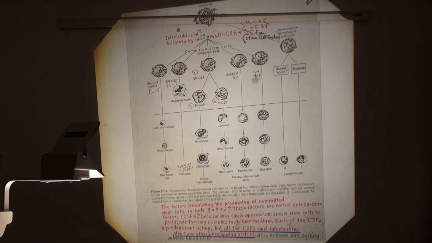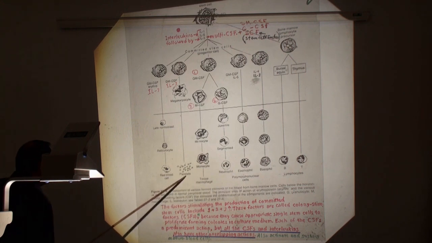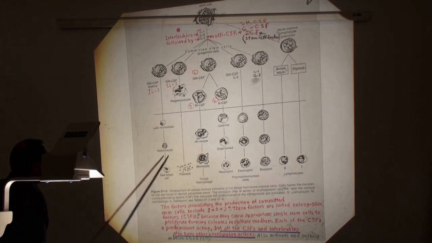You see, from this figure, you can understand that leukopoiesis is a very complicated process, and the most complicated process in the body. You see, the production even involves the production of platelets as well as the red blood cells.